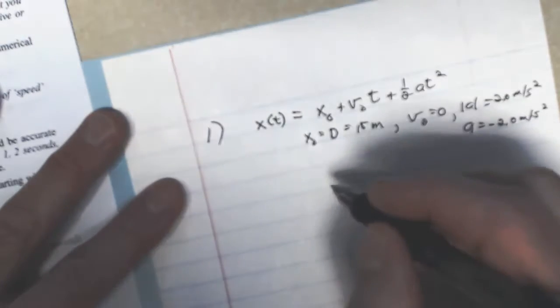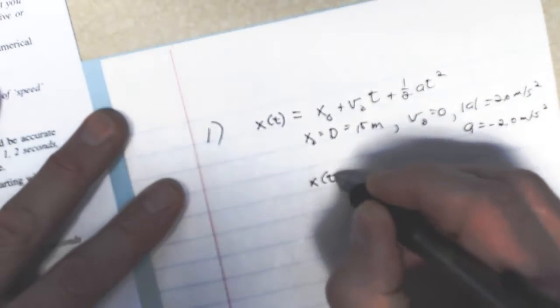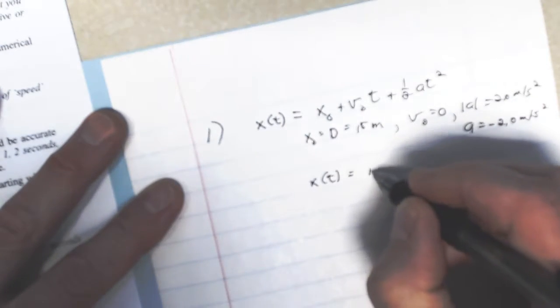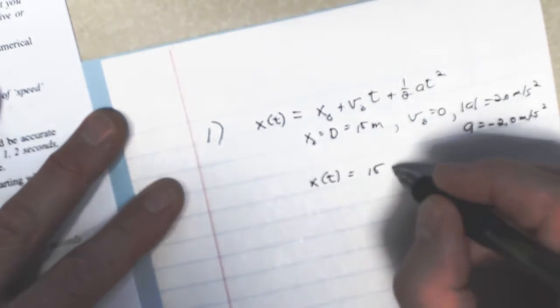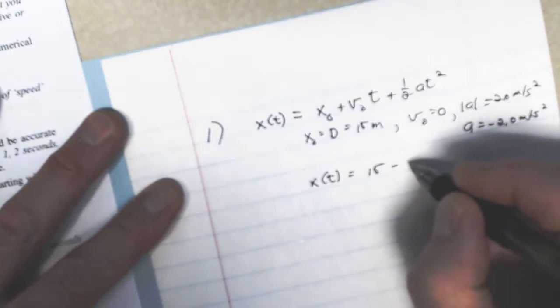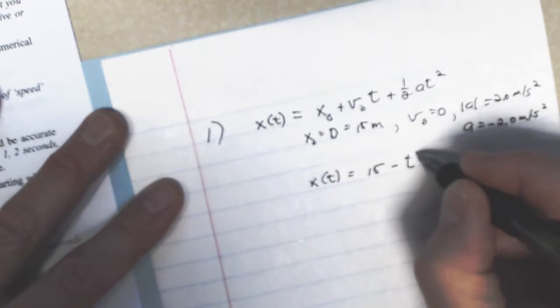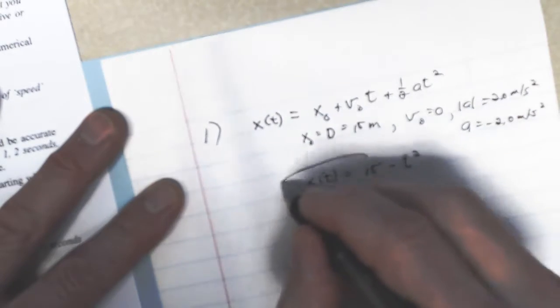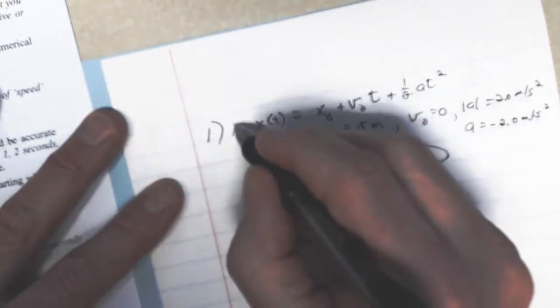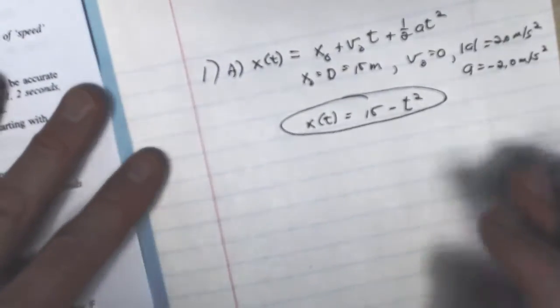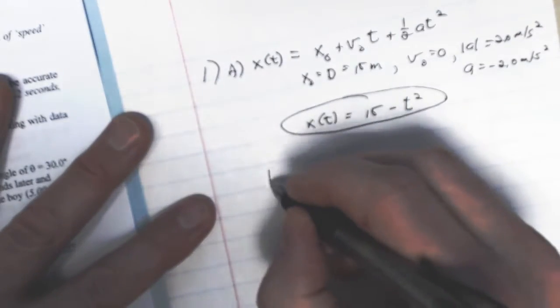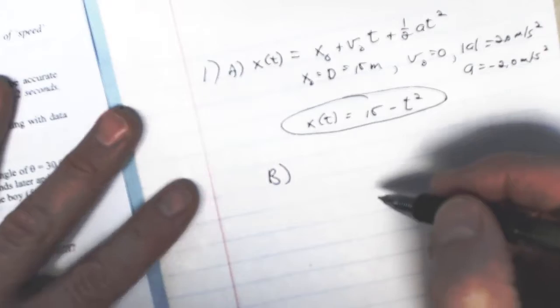So that means I can just write x as a function of t as 15, and there's no v naught term. A half of 2 is 1, and it's a negative. So just minus 1, I won't even bother writing the 1, minus t squared. That's my answer to part A. Okay, how about part B? How long does Betty take to get to the stage?